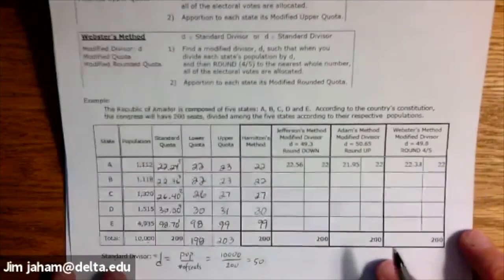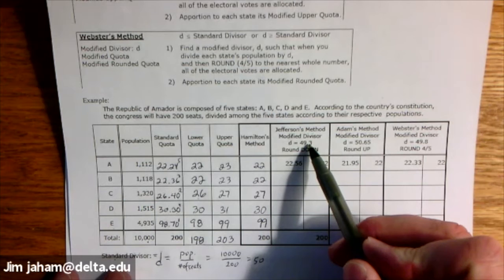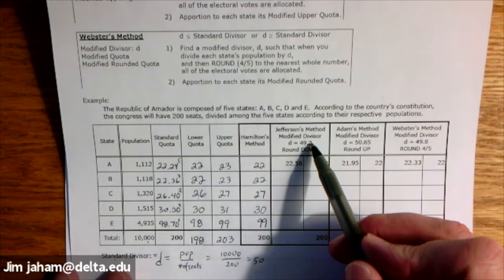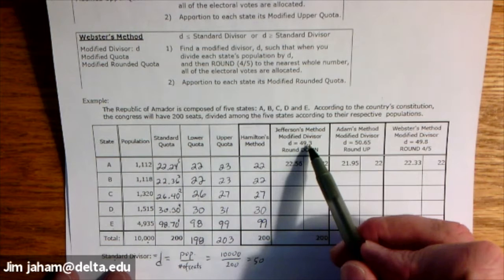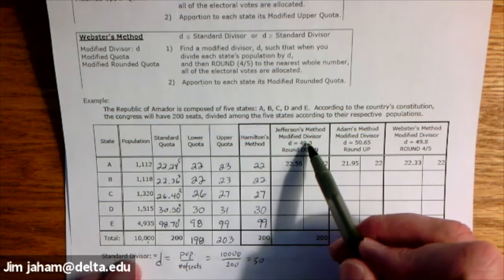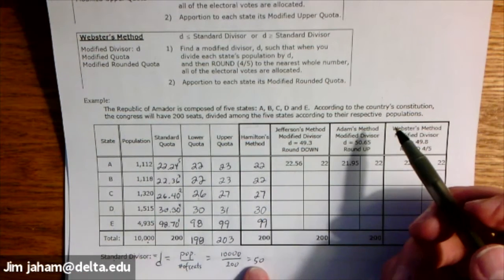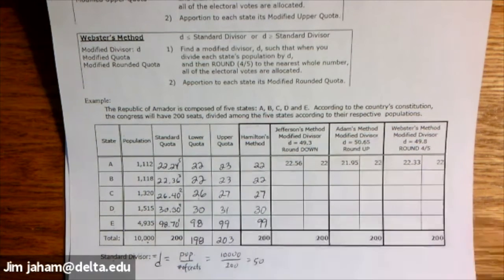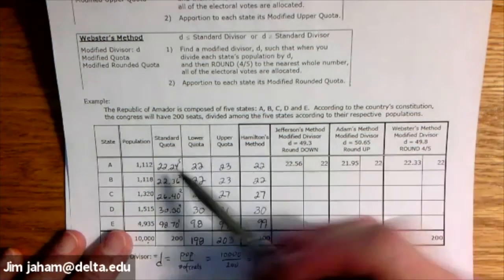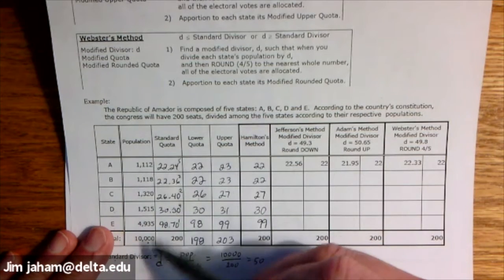Now, in some of your problems, that modified divisor is going to be given to you. All right, so we're going to choose a modified divisor. If it works, great. If not, then we choose a different one. But the modified divisor that's selected has to be less than the standard divisor of 50. So let's just say that it's 49.3.